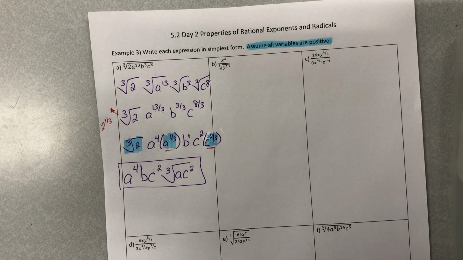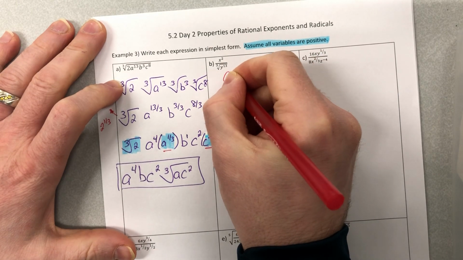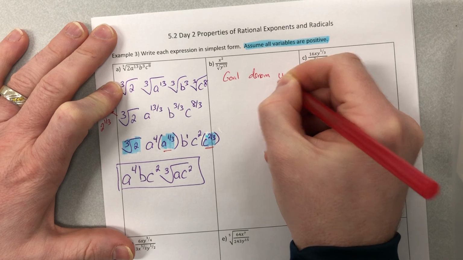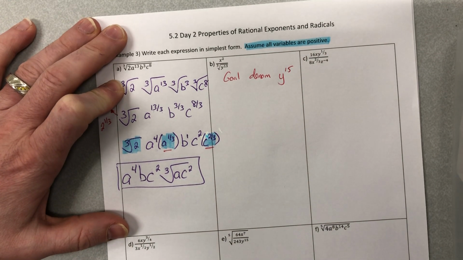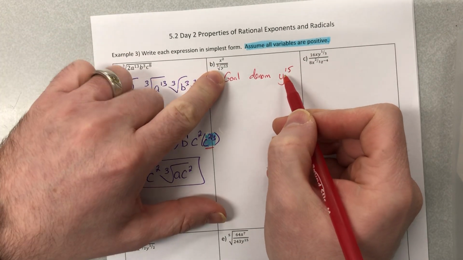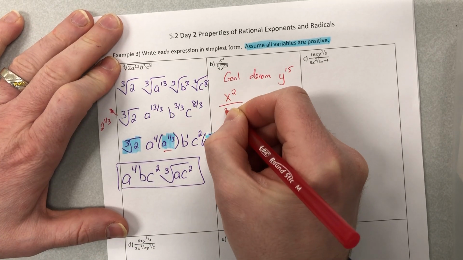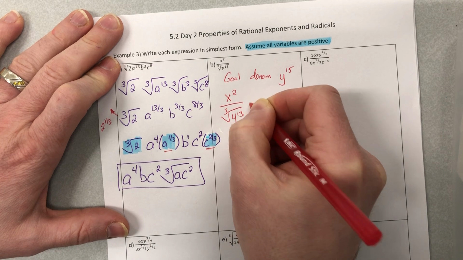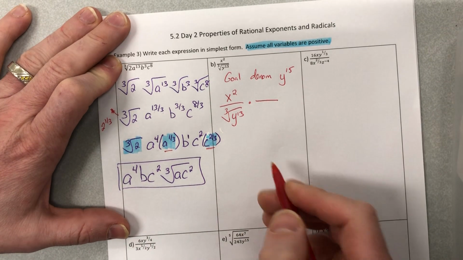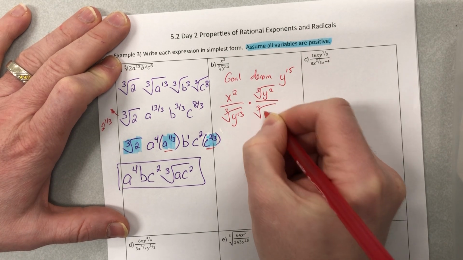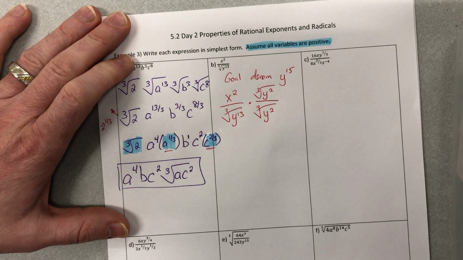Okay. All right, when we look at example B, we need to rationalize the denominator. Our goal here is to get our denominator to be y to the 15th. If we get it to be y to the 15th, 15 divided by 3 is 5. So what would we have to multiply y to the 13th by to get 15? We'd have to multiply it by the cube root of y squared.